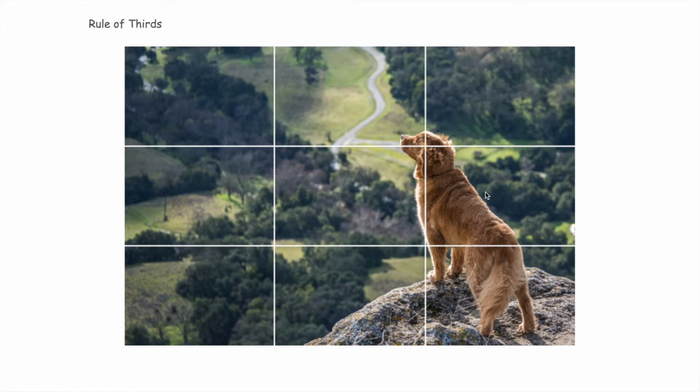So you can see that this dog has been placed into the right hand third. Okay, and what that does is it helps to take the focus away from the dog, and it helps your eyes wander across the image a little bit more naturally than it would if the dog was just in the middle.